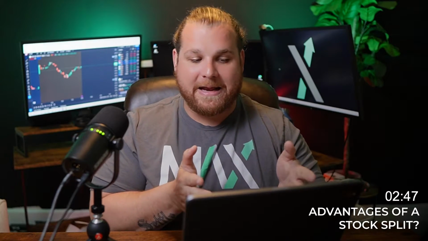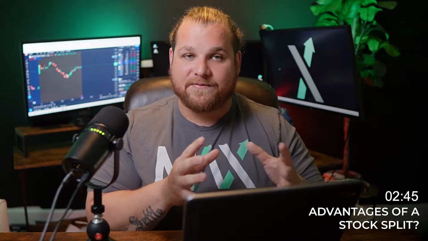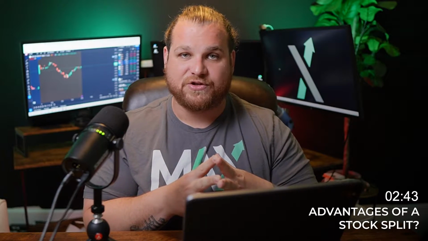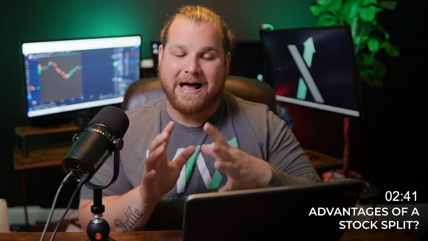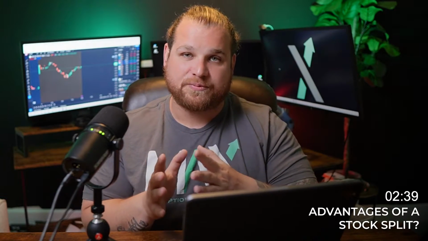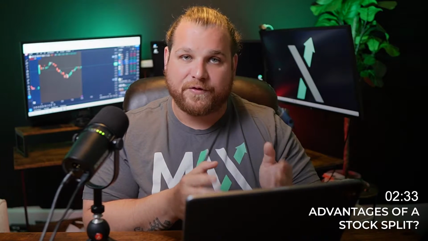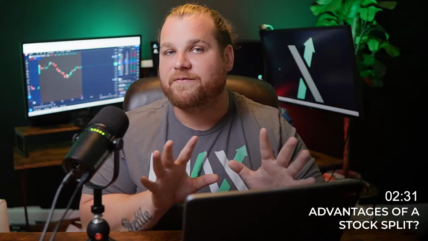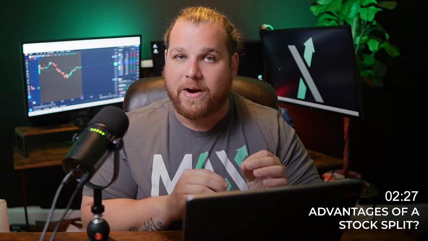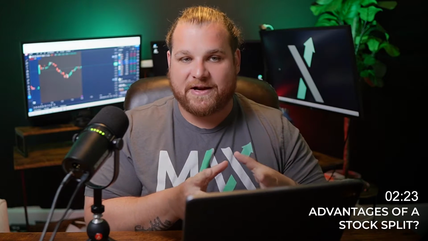Well, a split gives liquidity. It gives attraction to the retail investor. So what happens is that new high level of liquidity post split allows you to buy and sell your contracts at a much smoother and better fill for your bid ask. So that's one of the major advantages as an options trader when a stock splits, the liquidity that enters into the stock. It renews interest in a company as well.